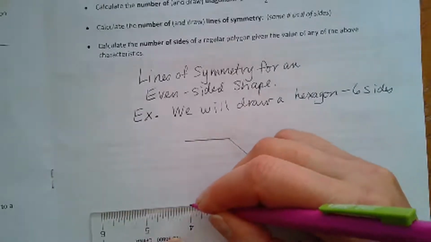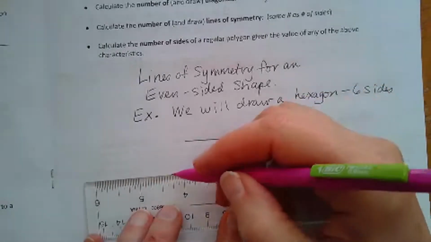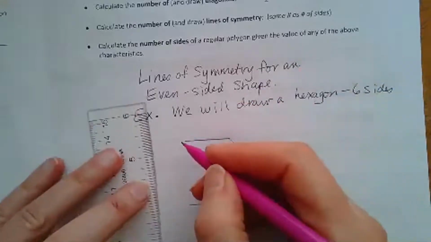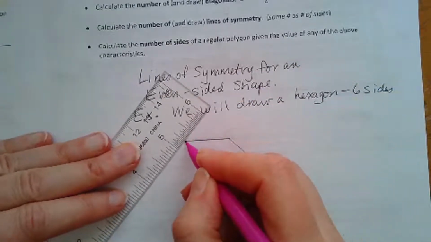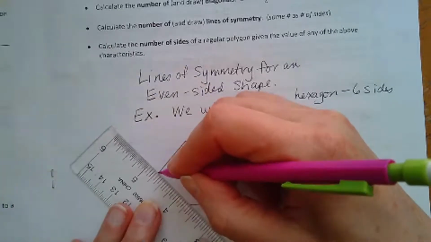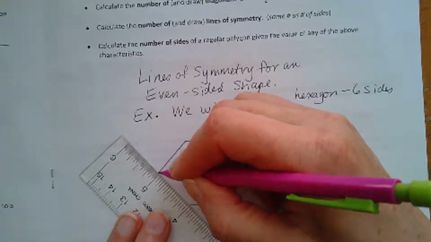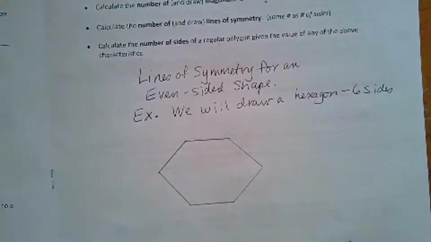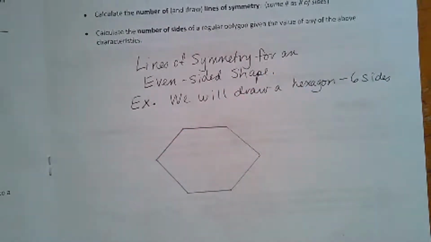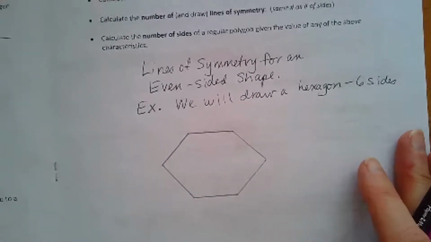Trying to draw them all the same size, right? Let's draw one. And you could use a previous picture if you wanted to. I'm just trying to draw this so that it won't work if I just freehand it because it won't look symmetrical. Okay, so here's a hexagon. All the sides are the same length, which means that it's a regular polygon, okay?